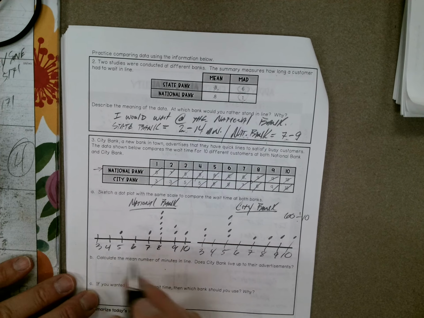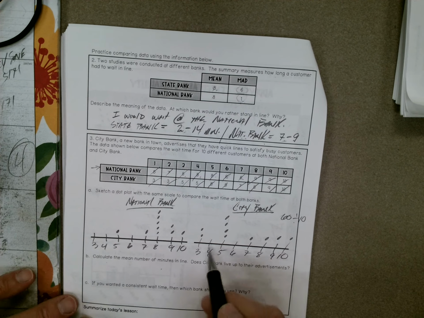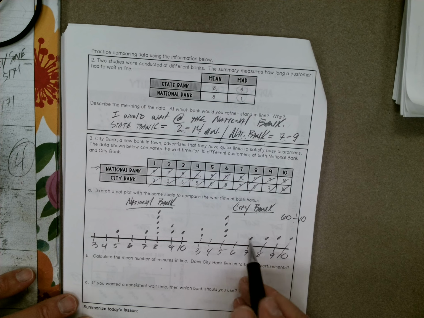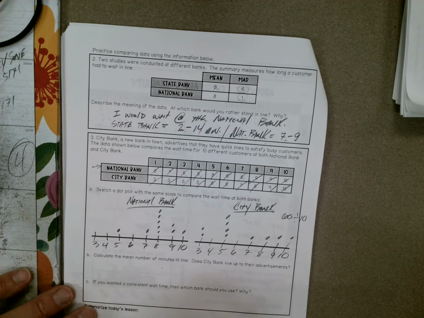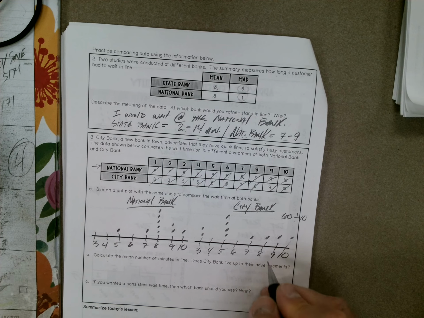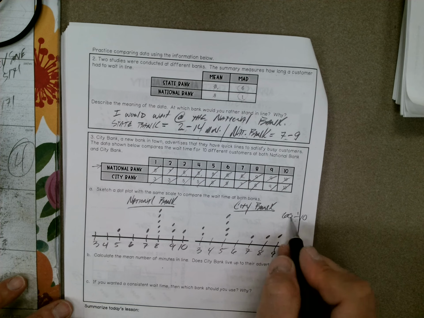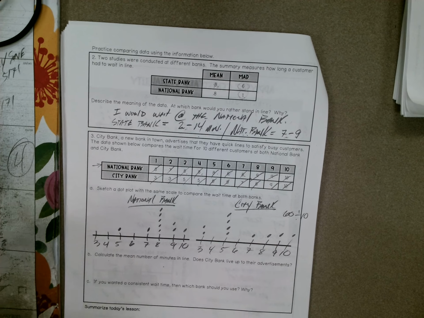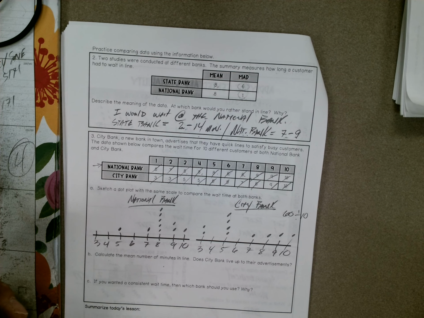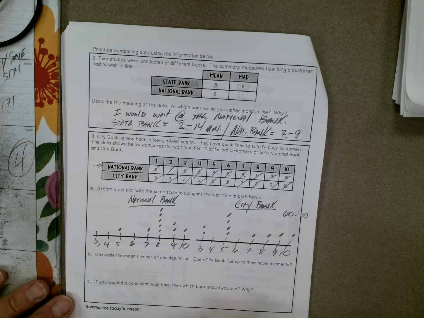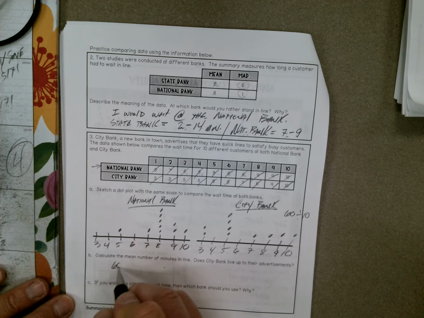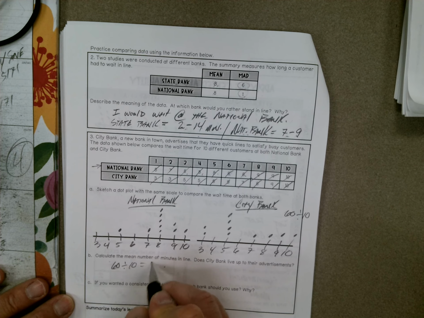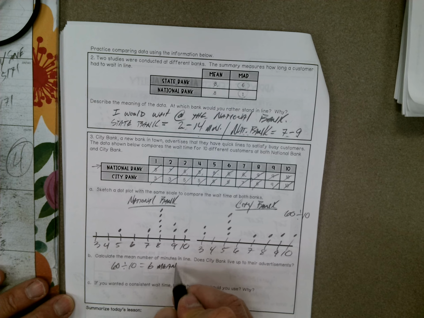60 divided by 10. It doesn't seem like that's enough there, does it? Let me re-add those and see if that sum is correct. Sometimes when I do it with my phone, I make mistakes. 6 plus 20 plus 15 plus 9 plus, yeah, it was 10. All right, so we're at 60. Calculate the mean number of minutes. 60 divided by 10 is 6. 6 is the mean. All right, there it is.